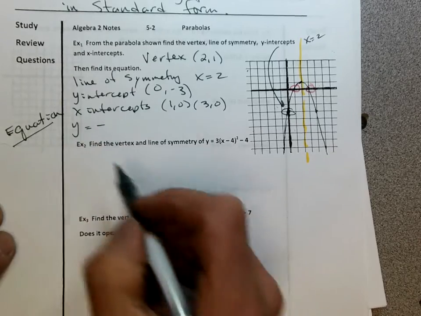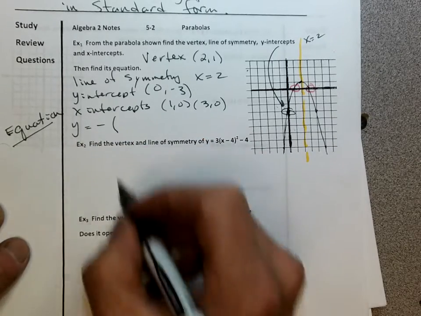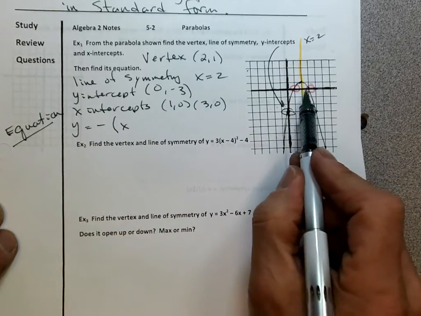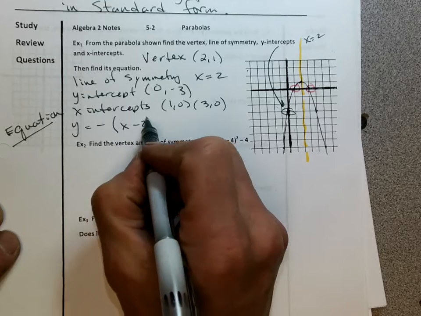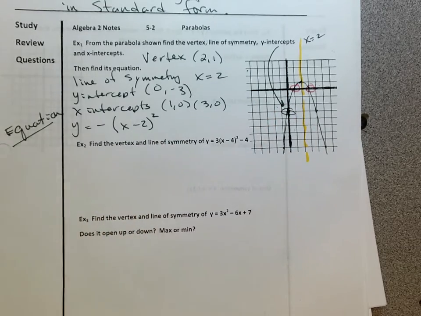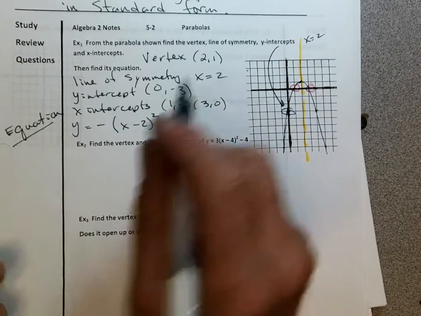So we'll go y equals negative, parentheses, because we're doing vertex form, x opposite, right? Opposite of the 2, right? Opposite, so we'll go minus 2 squared. You got to have the squared because it's a parabola, right? And then we're going to go up 1, plus 1, okay? There's my equation.